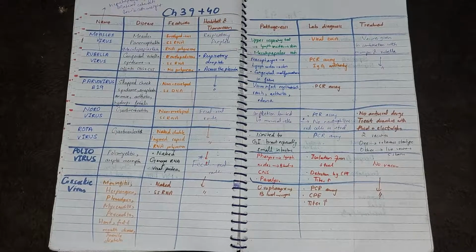Lab diagnosis, it's because of the viral DNA. Treatment is vaccine given in combination with mumps and rubella. The vaccine is termed as MMR. Next, there is rubella virus.